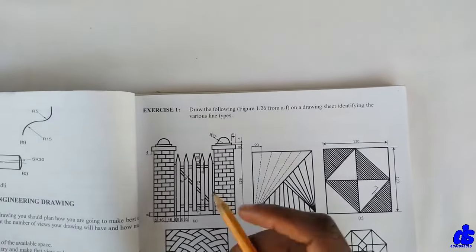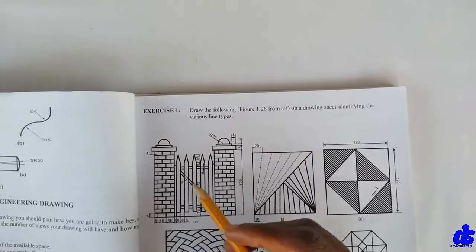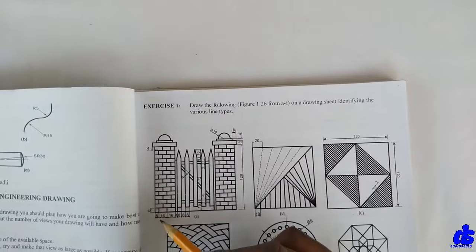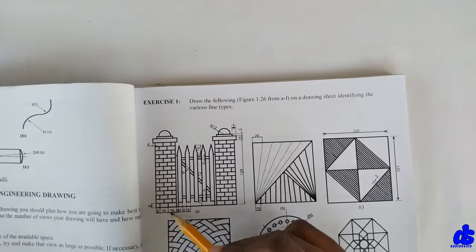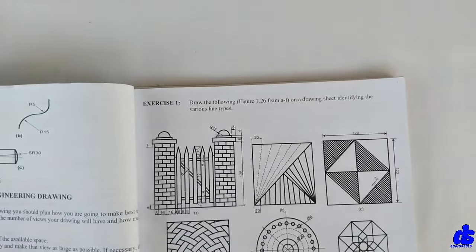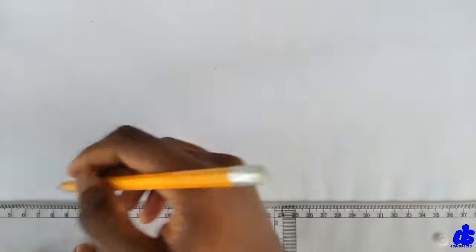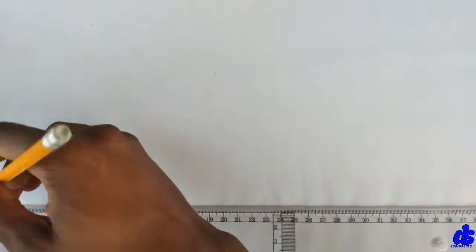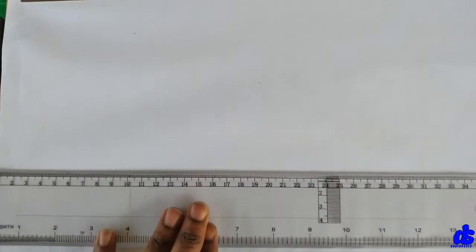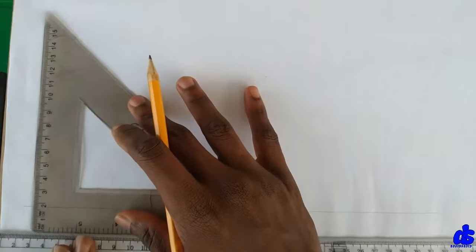Alright, so this is a fence and a wall, right? And the dimensions have been given 8, 16, 16, 4, 8, 8, and it continues. Alright, so we begin by first drawing a horizontal line and a vertical line. Right, so yeah, so that's my horizontal line, and also draw my vertical line also here.